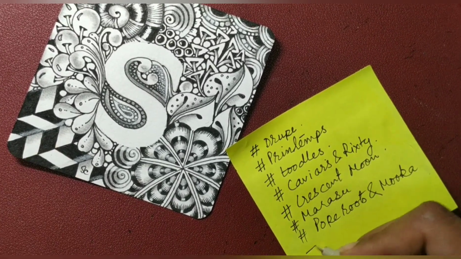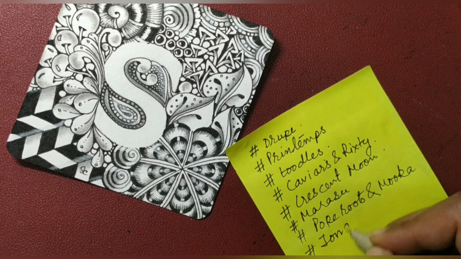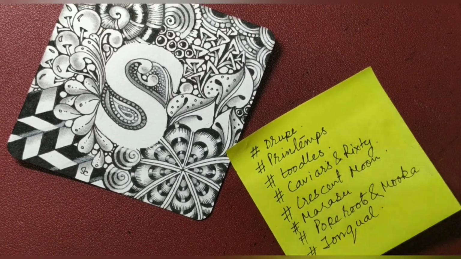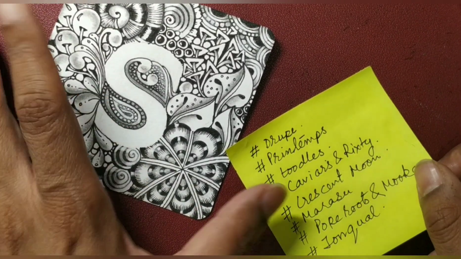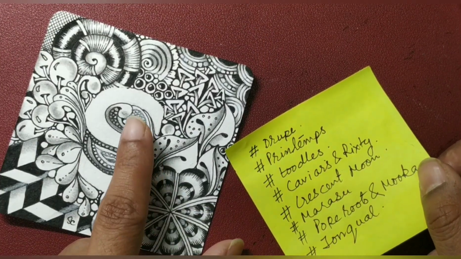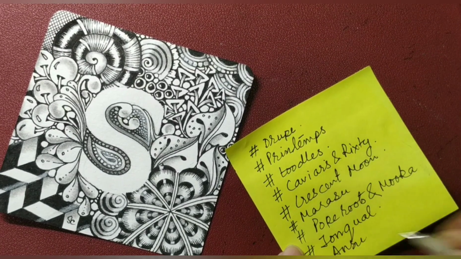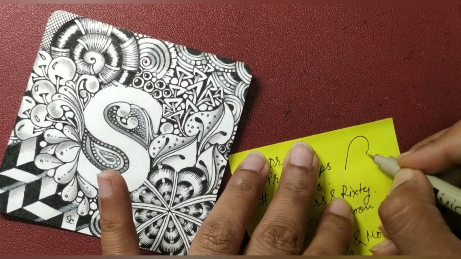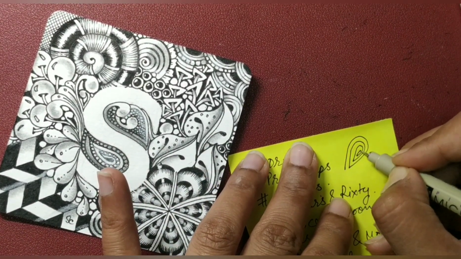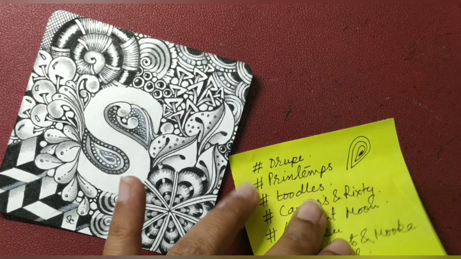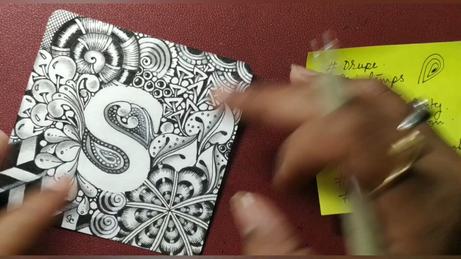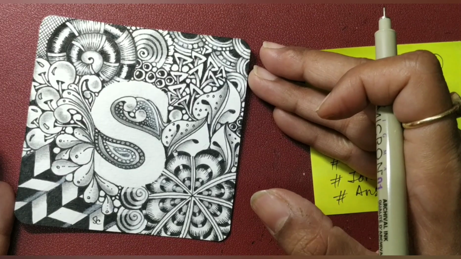And finally we have jongle here. Right, so we have used a mix of tangles here. This is also muka. This is a tangle called ansu, which just goes like this. Yeah, so these are the tangles. Of course stipple is there as a filler everywhere.